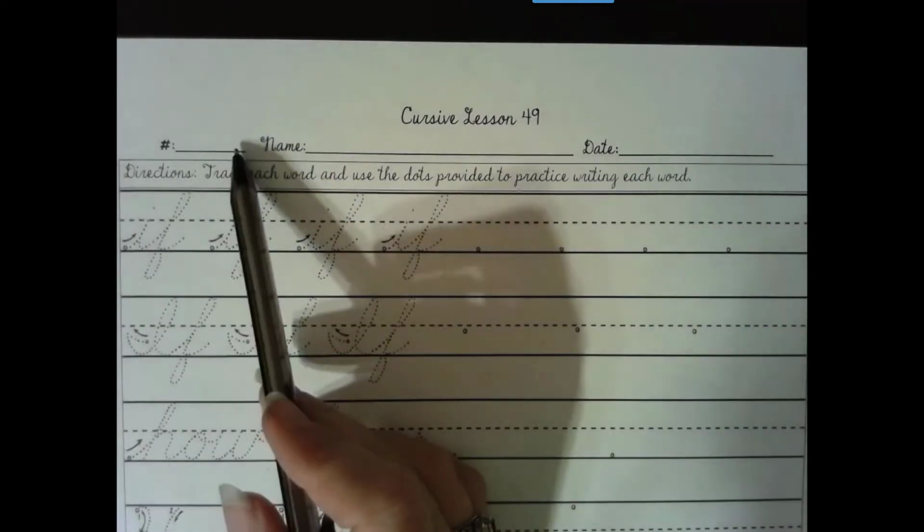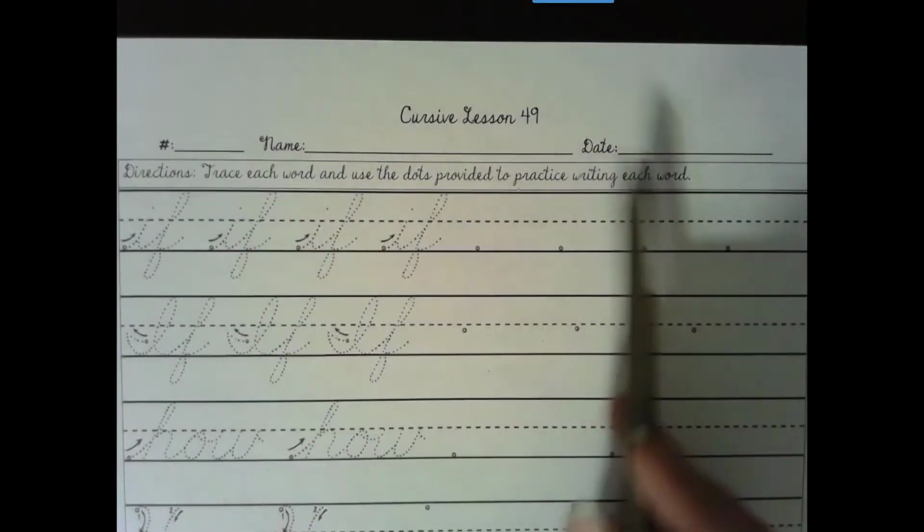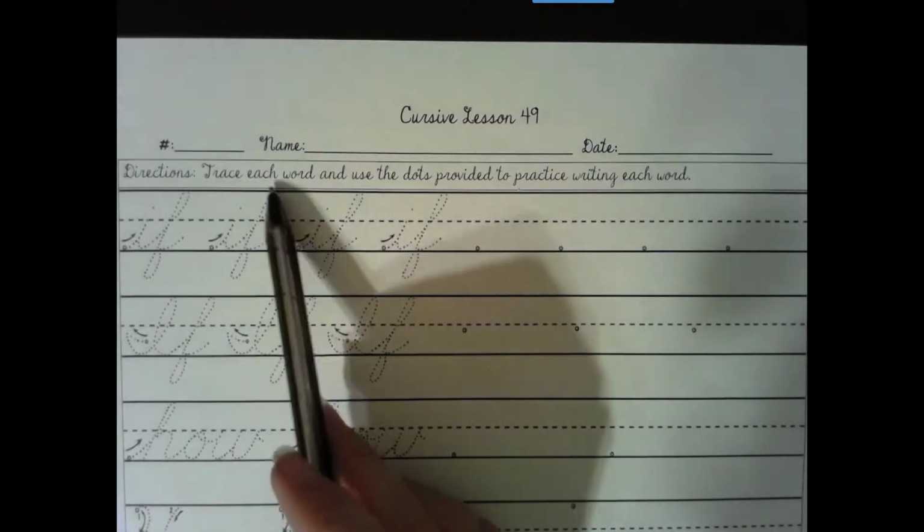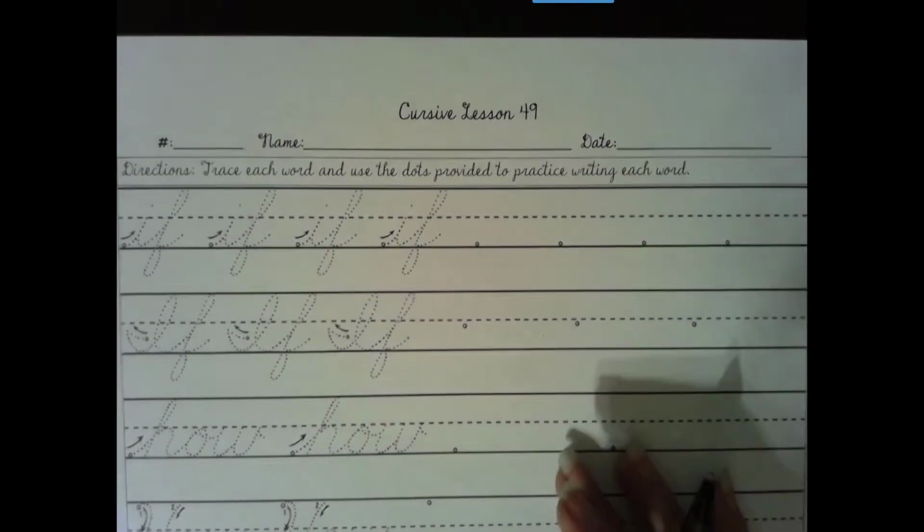Okay, please put your heading on first thing. Always do that first, your name, number, and date. And then our directions say trace each word and use the dots provided to practice writing each word.